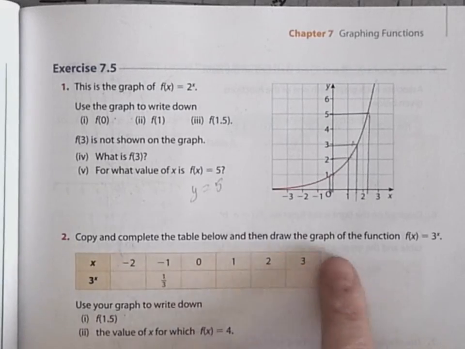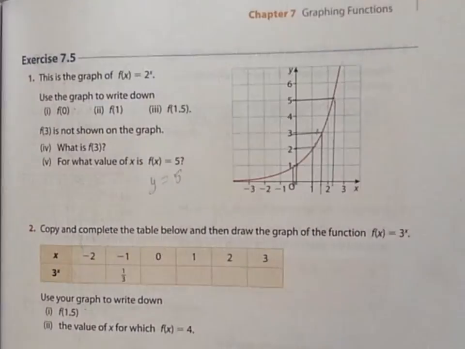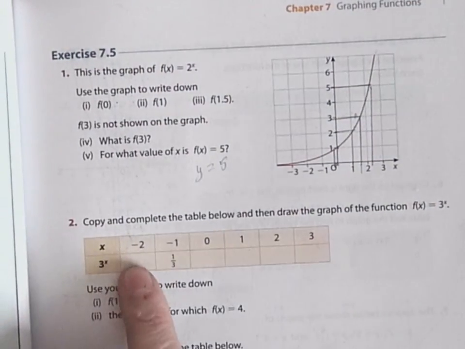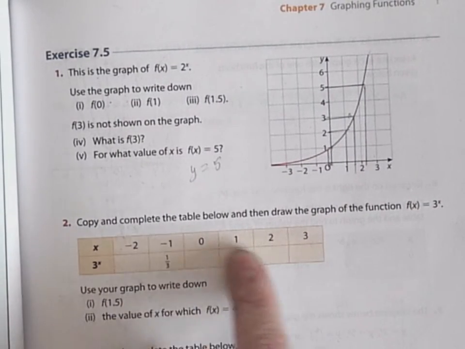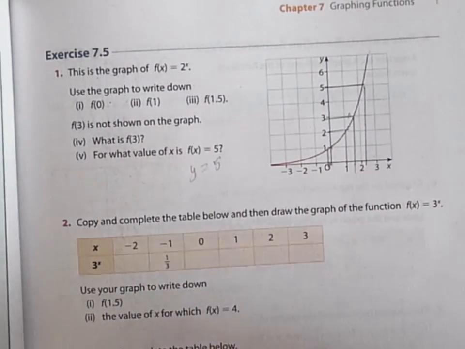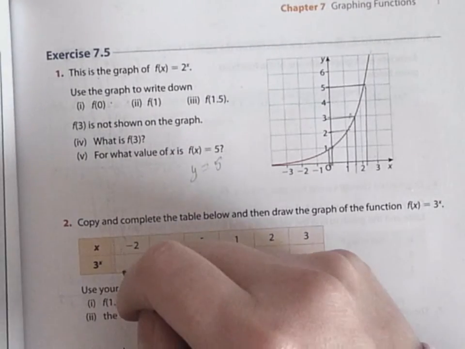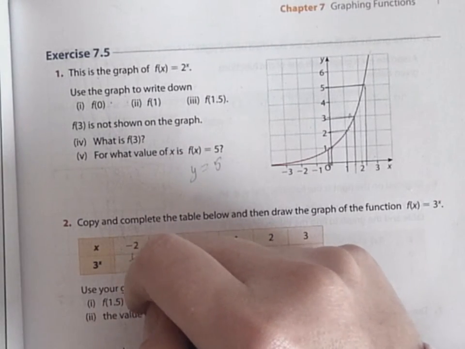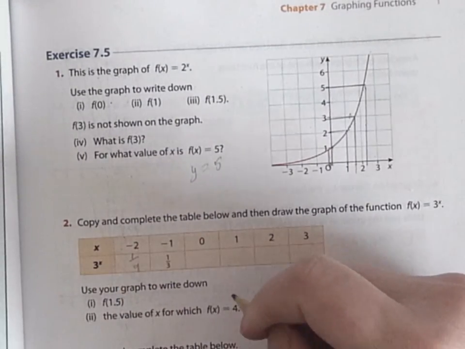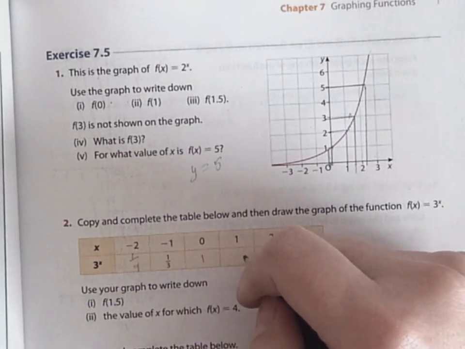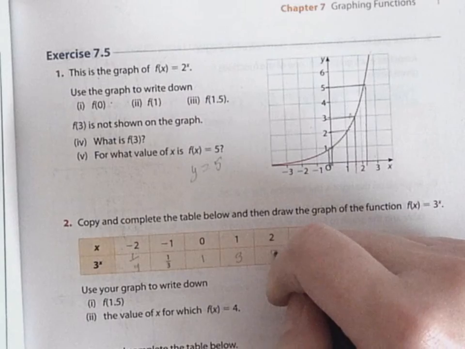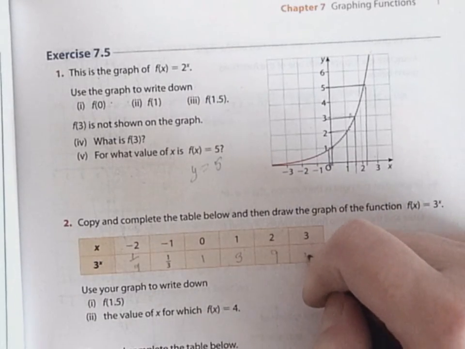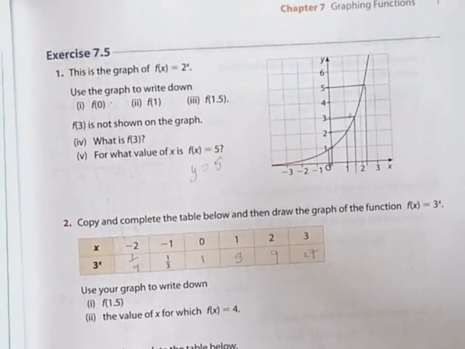Copy and complete the following table and draw the graph. So into your calculator you put 3 to the power of x, you start with -2 and you finish with 3. So 3 to the power of -2 into a calculator is 1 over 9. 3 to the power of 0 is 1, 3 to the power of 1 is 3, 3 to the power of 2 is 9, 3 to the power of 3 is 27, and you graph those, okay?